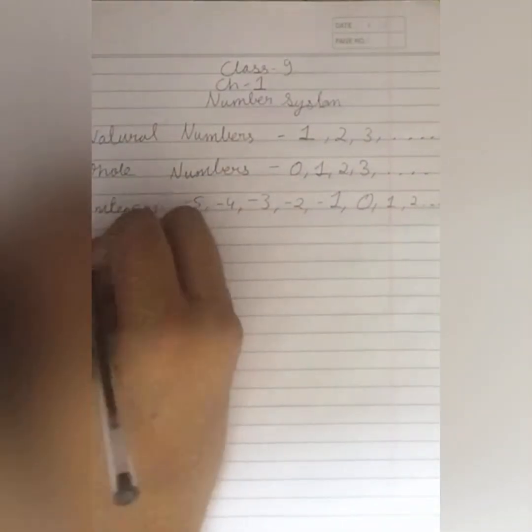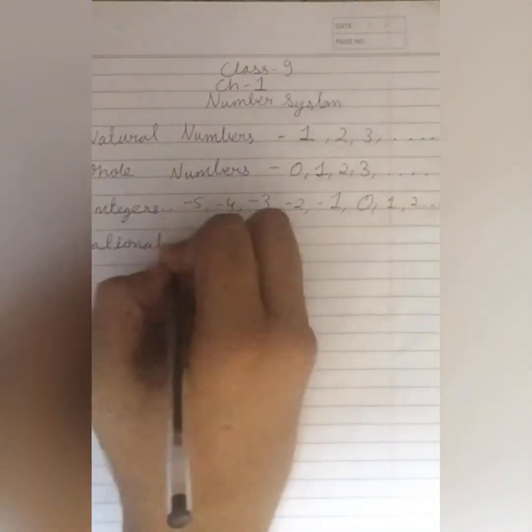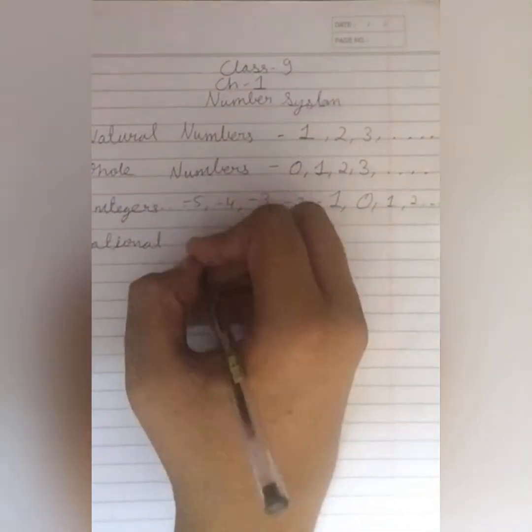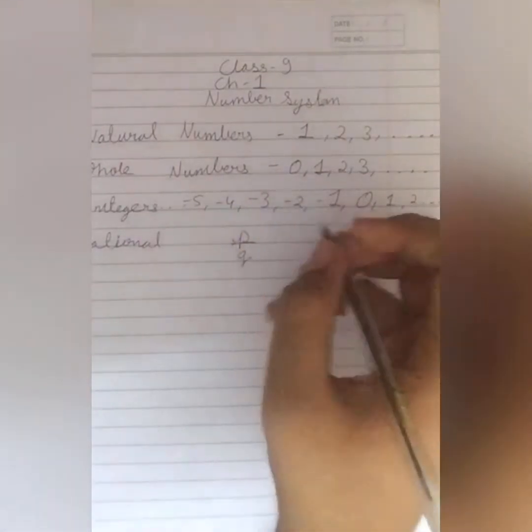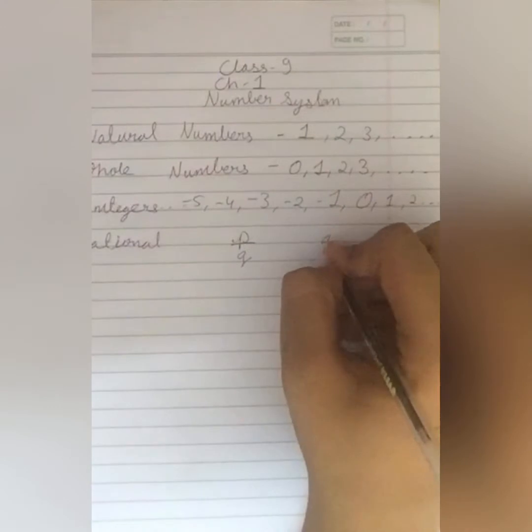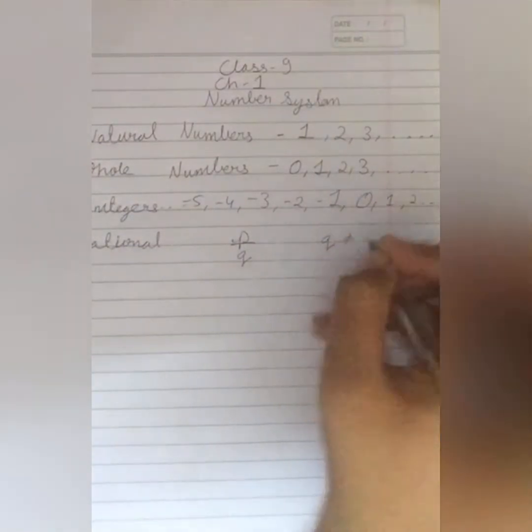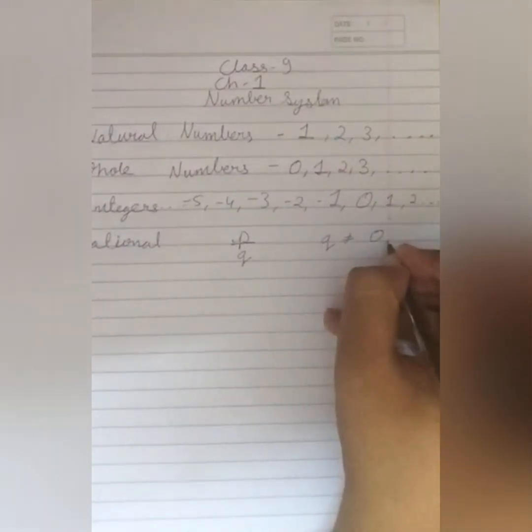Then there come rational numbers. So rational numbers are the numbers which can be written as fractions p upon q, but the denominator q should not be equal to 0.